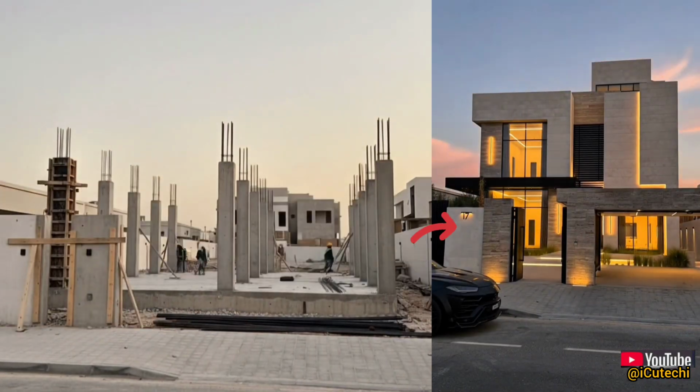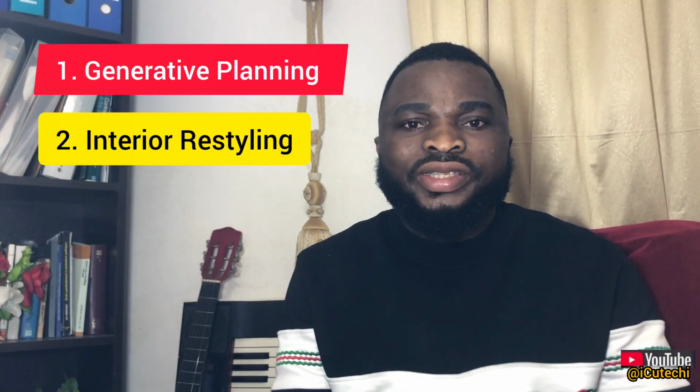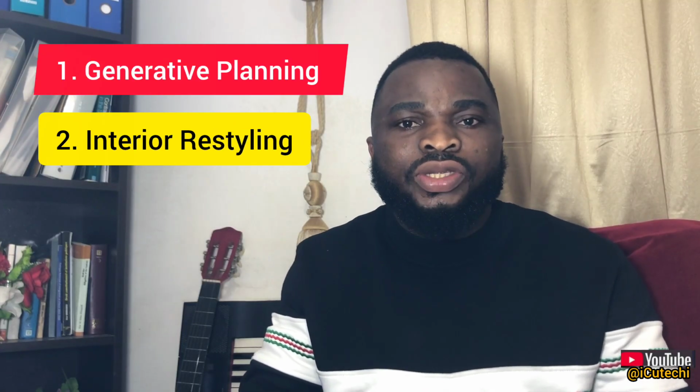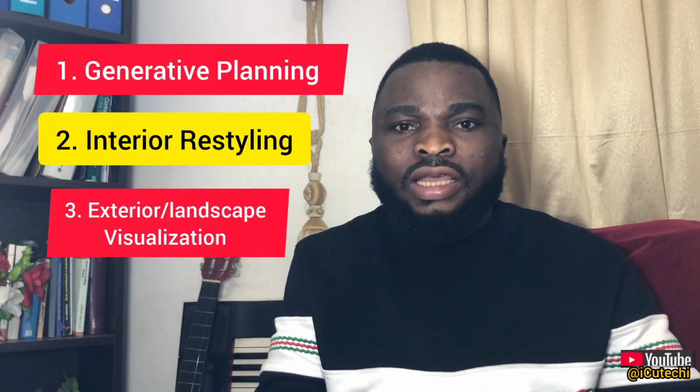Yes, to design a house with AI, you can use specialized tools that automate everything from initial floor plans to realistic 3D renderings. These tools typically fall into three categories: generative planning for new layouts, interior restyling for existing rooms, and exterior landscape visualization.